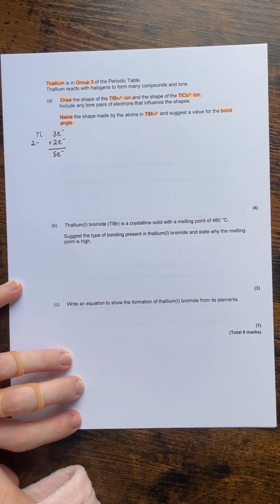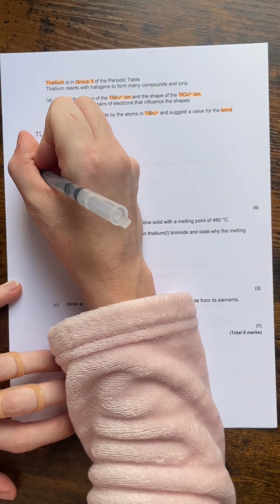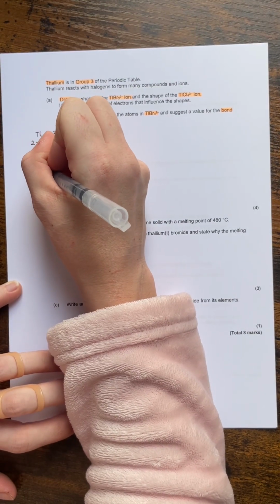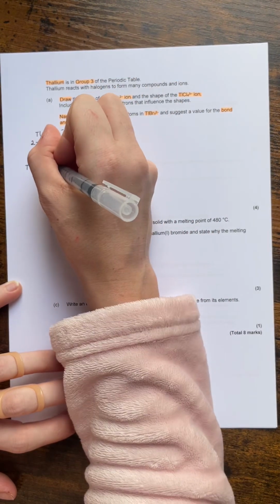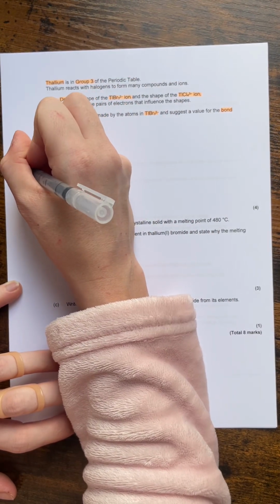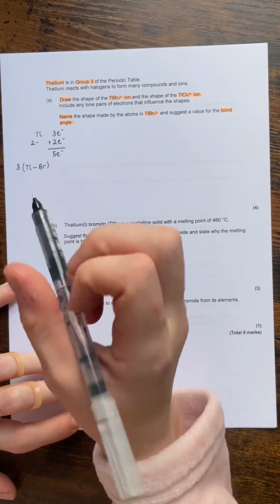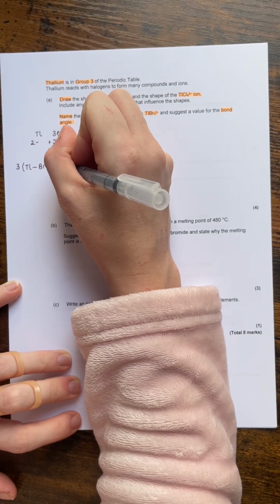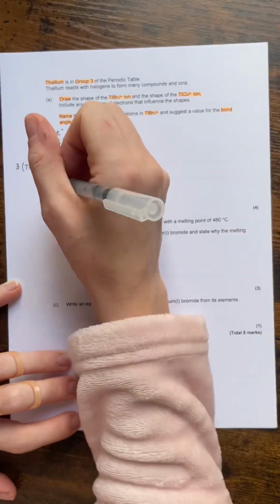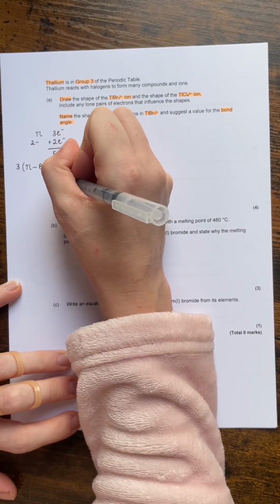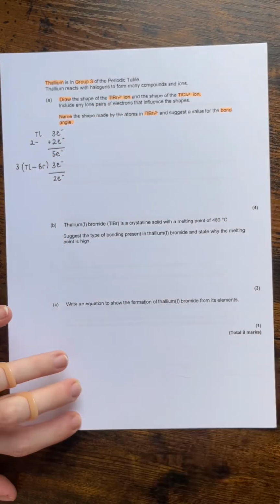Then we can think about how many of those electrons are going to be used in bonding with the bromine atoms. So we've got thallium to bromine bonds, and there are 3 of those. And in each of those covalent bonds, the thallium will share 1 and the bromine will share 1. So that is going to use up 3 of thallium's 5 electrons, and that's going to leave us with 2 electrons at the end.